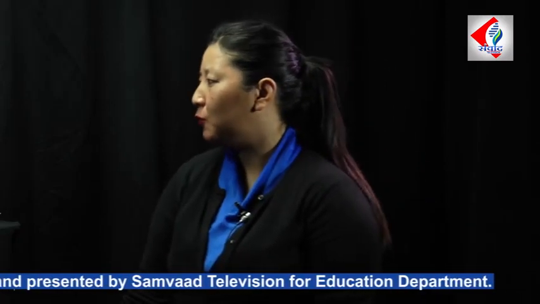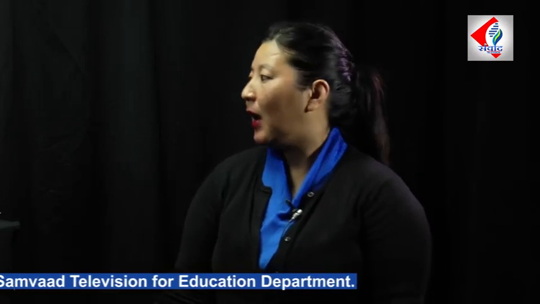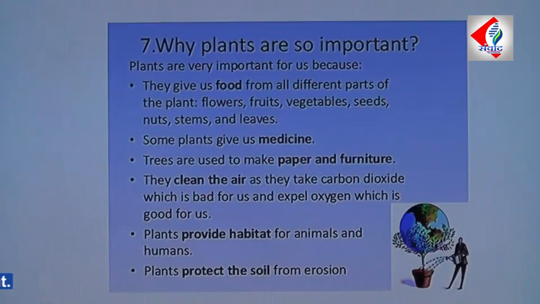They provide habitat for animals and humans. They also protect the soil from erosion. And lastly, and the most important thing that we get from plants, like I have already mentioned, they give us oxygen. And oxygen is a very essential gas without which there can be no sustenance of life.